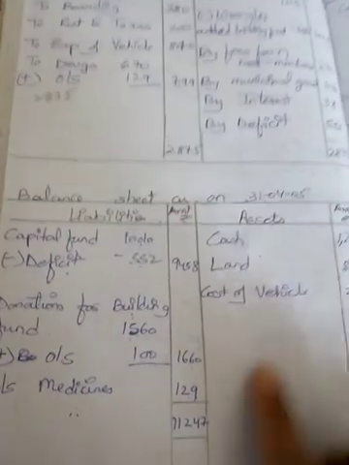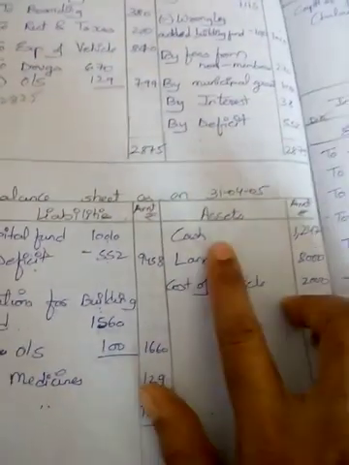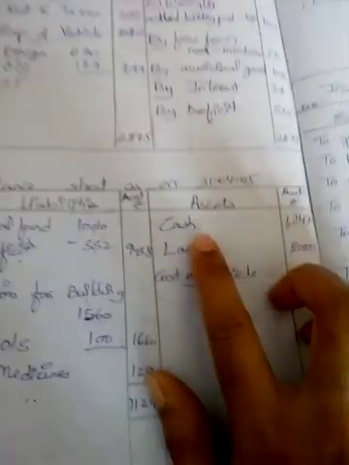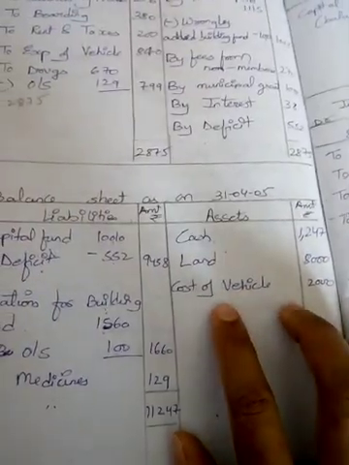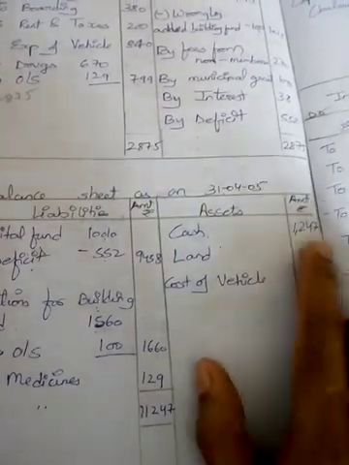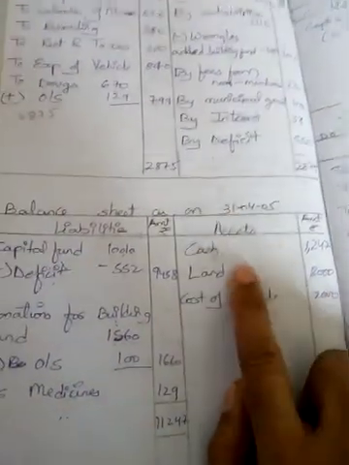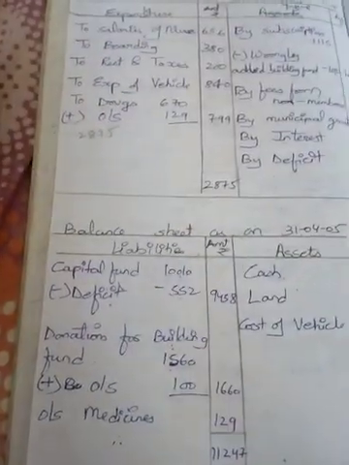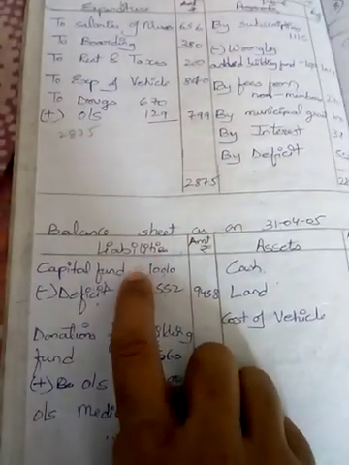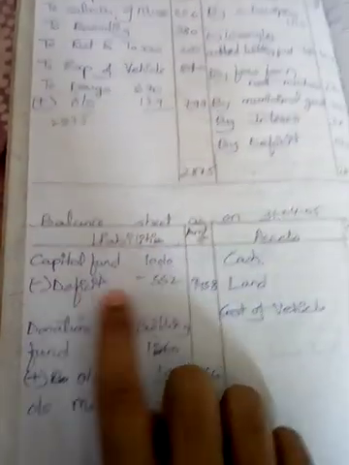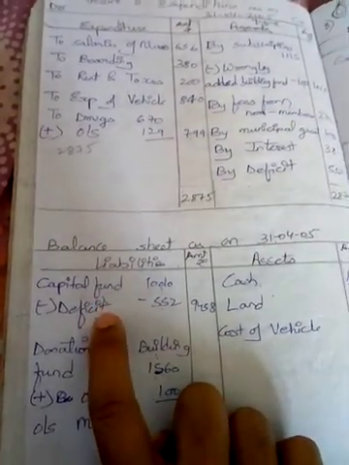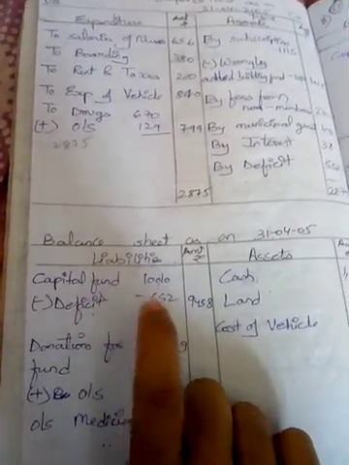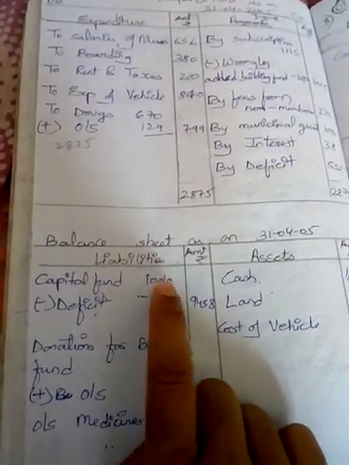And next, move on to the closing balance sheet on the given date. The amounts we have already seen: the cash, land and the cost of vehicle. Cash is given on the closing payment side, and next, cost of vehicle is also given, and the land is nothing but the opening balance amount we have carried forward to the closing balance sheet also. And next, capital fund, this amount is also from the opening balance sheet. Deficit, this amount is from the income and expenditure account. If you get a surplus, you have to add it to the capital fund, and if you get a deficit, you have to deduct it from the capital fund.